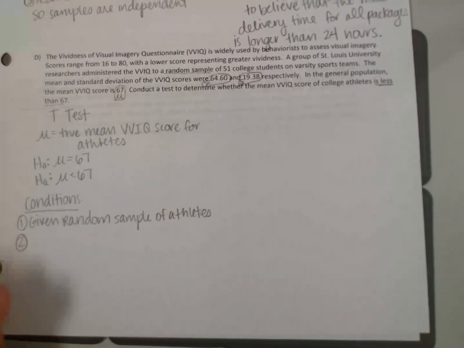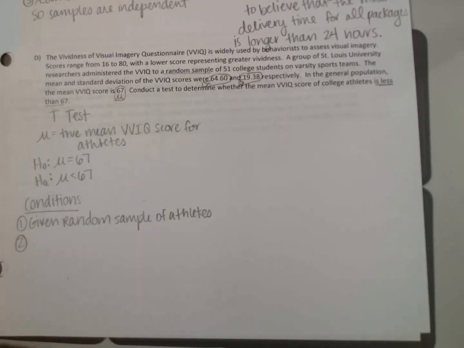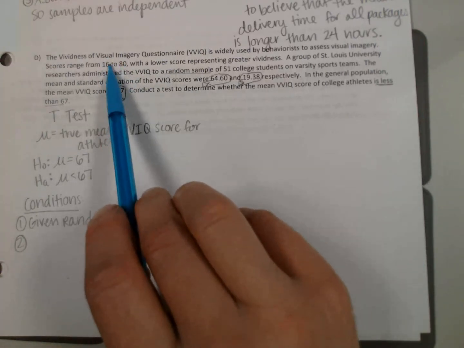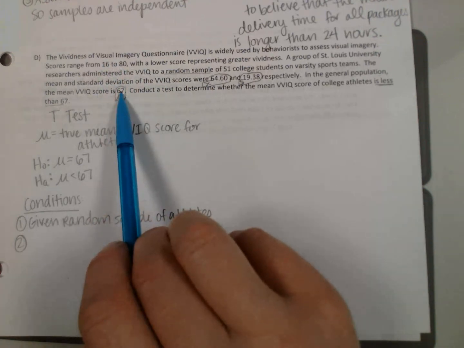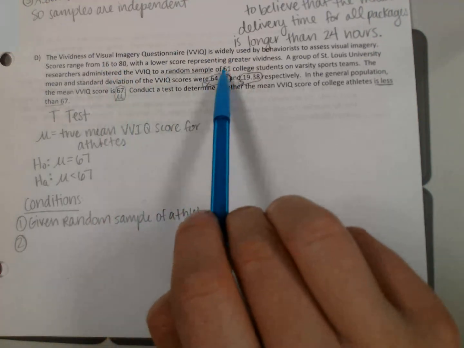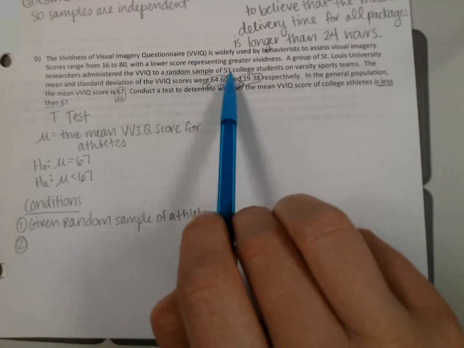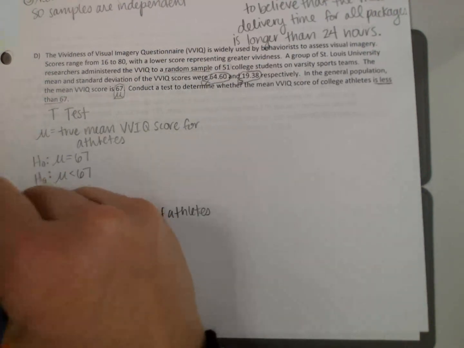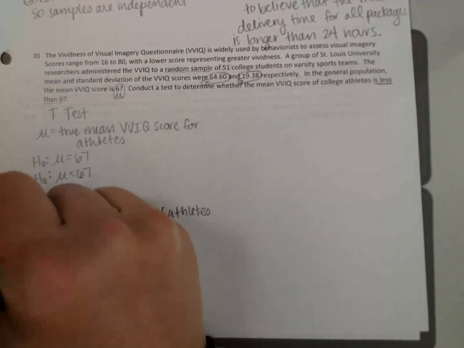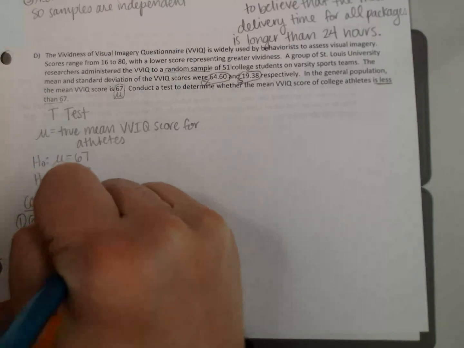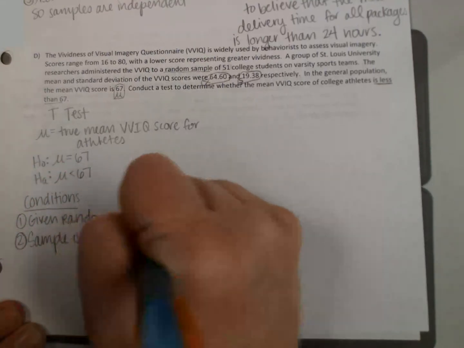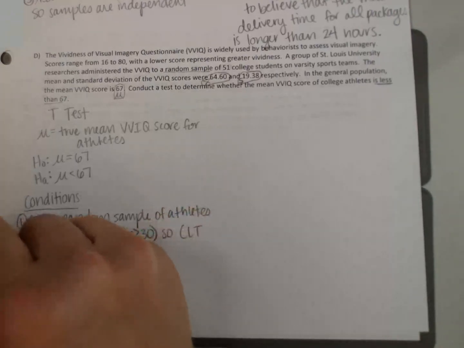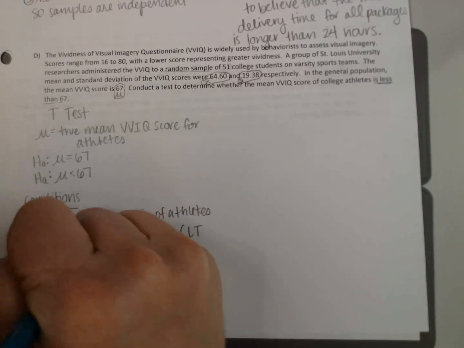I was not told that this distribution is normal, and in fact, scores from 16 to 80 with a mean of 67 would not be normal. But I have a sample of 51, so my sampling distribution will be normal because of the central limit theorem. So I can say that the sample is large, meaning greater than or equal to 30, so the central limit theorem proves it is approximately normal.